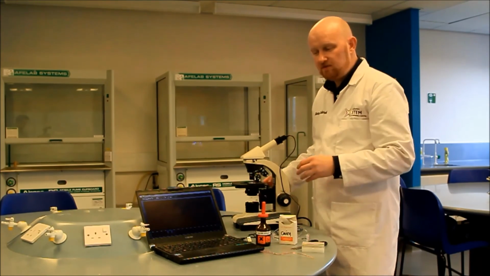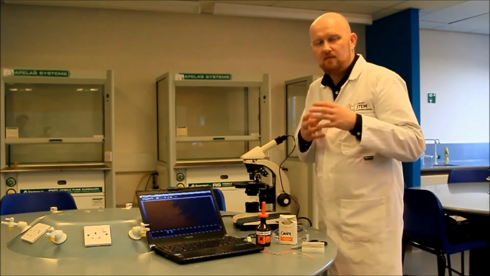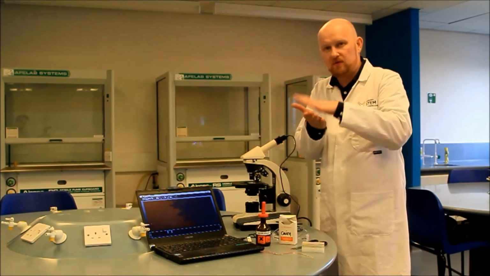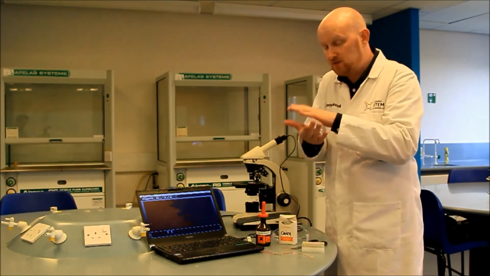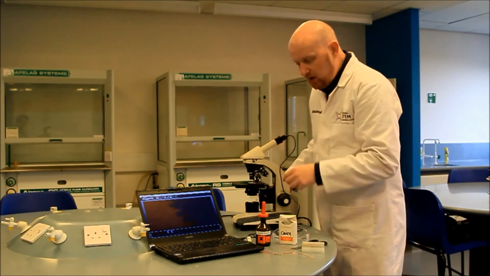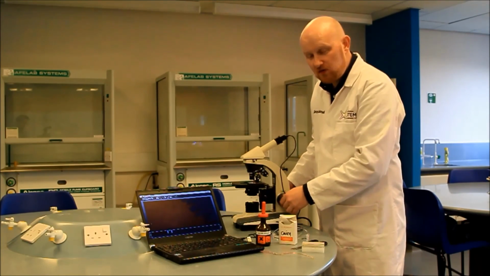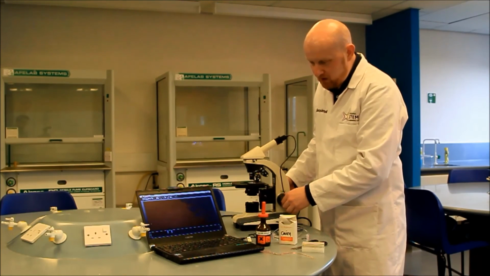Now, if you wanted to move the magnification up, you could put a cover slip on just to protect your lenses, because the higher you go up, the closer those objectives are going to be to the slide. But I'm just going to use low power for this, because I think that shows these off really nicely. And there we go. So those are our silver crystals growing on our microscope slide.